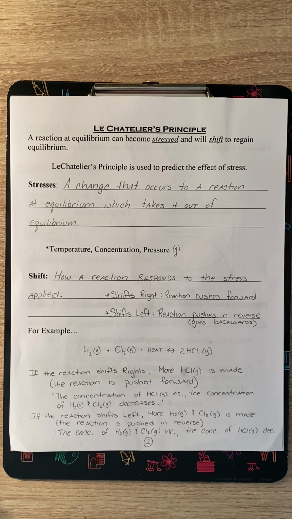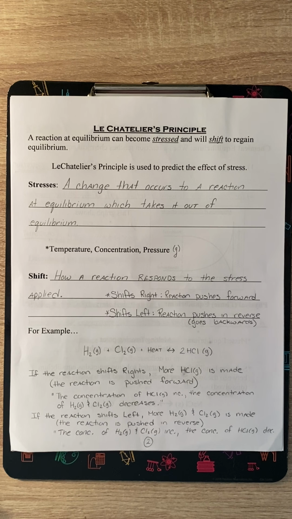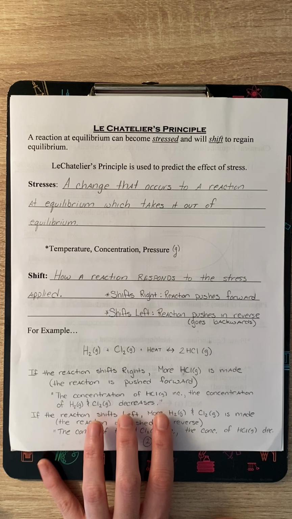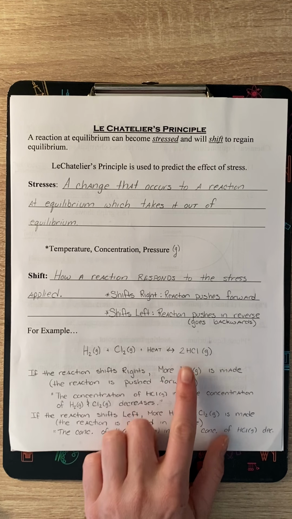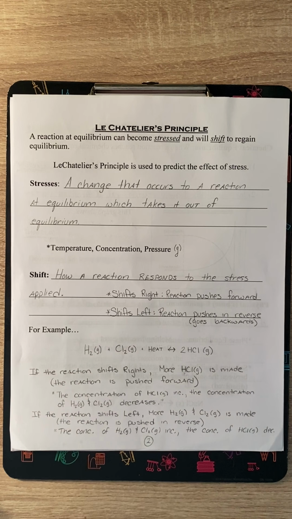When we say a reaction shifts, we are talking about what direction we are pushing the reaction towards. So depending on the stress, if a reaction shifts to the right side, you will be pushing that reaction towards that right side and making more of whatever's on the right by using up whatever's on the left.